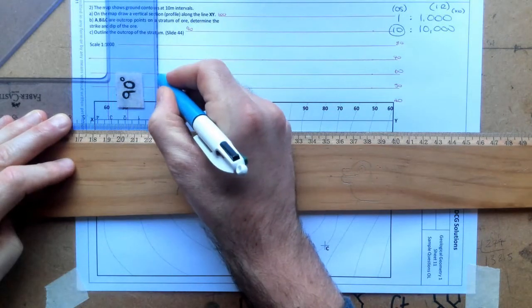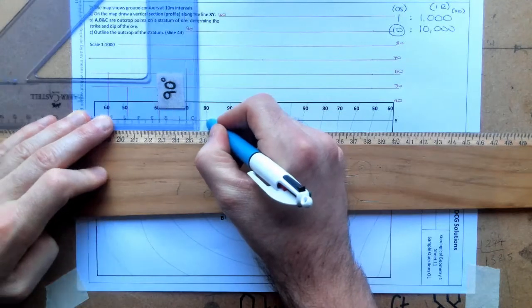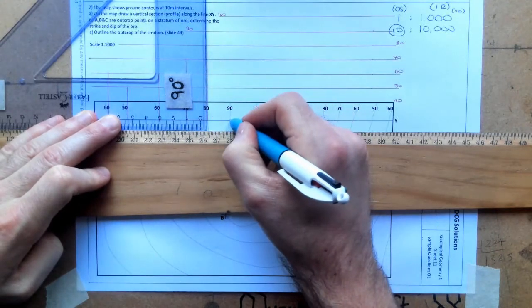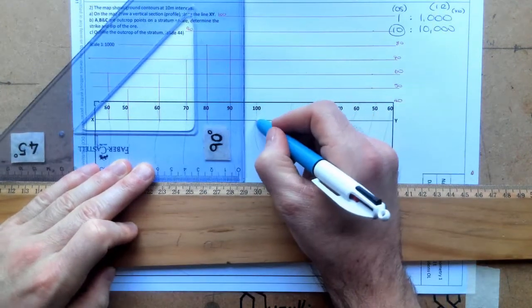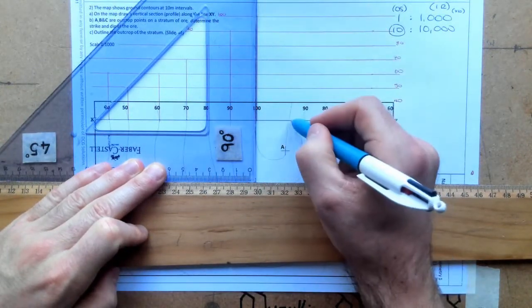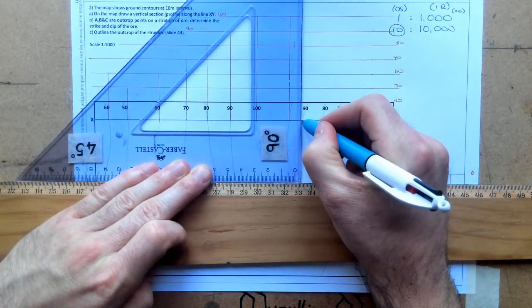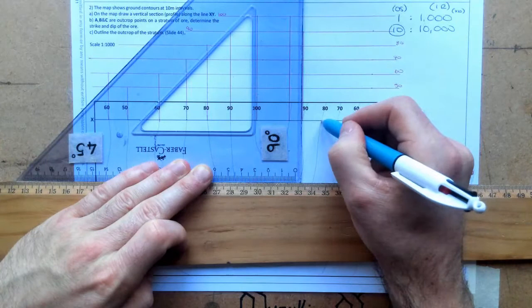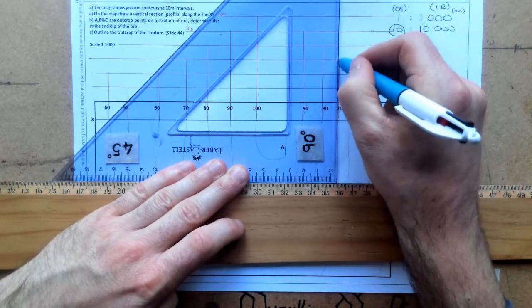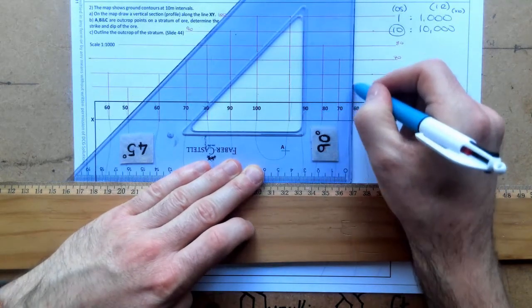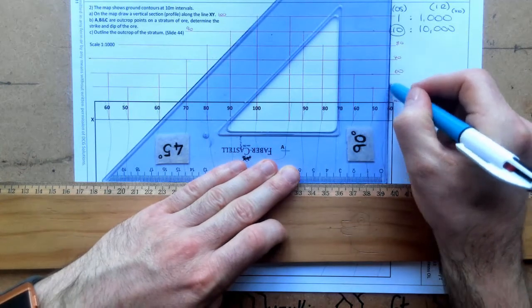This one's at 60, this one's at 70, 80, 90, this is at 100, goes around to 100 again, 90, 80, 70, 60, 50, then back up to 60.